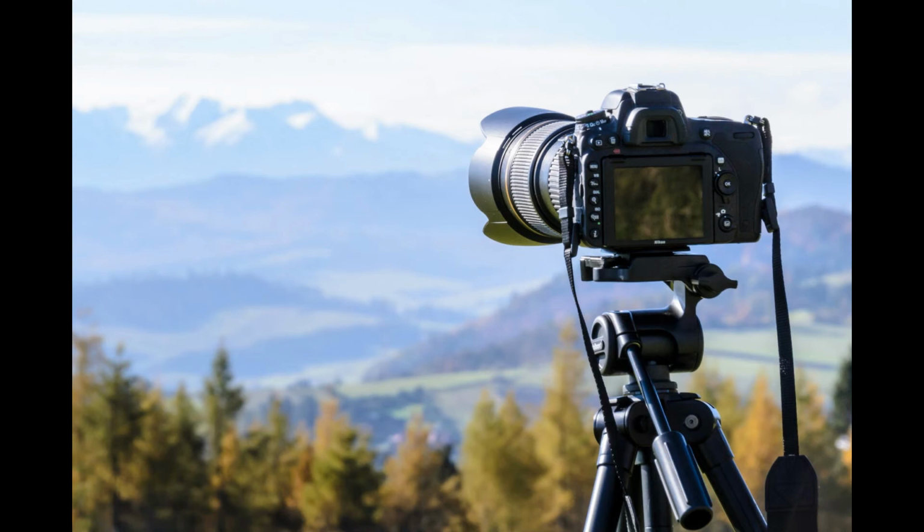But if you're in manual mode or aperture priority mode or something along those lines, the light meter is a little bit more useful, because you can see the total amount of light coming in. That's basically what the light meter does: it judges the total amount of light hitting your camera.